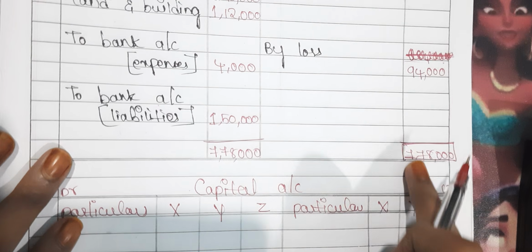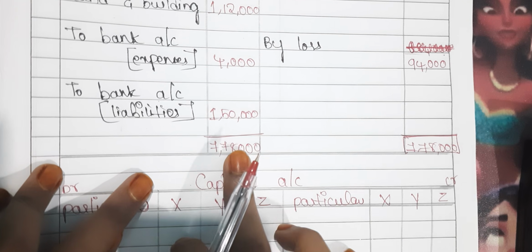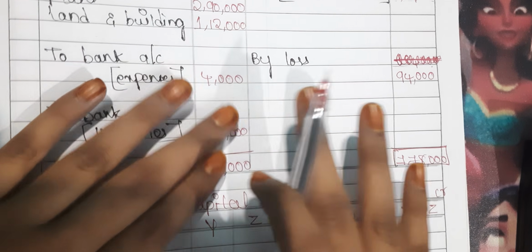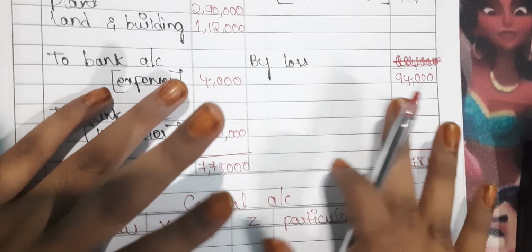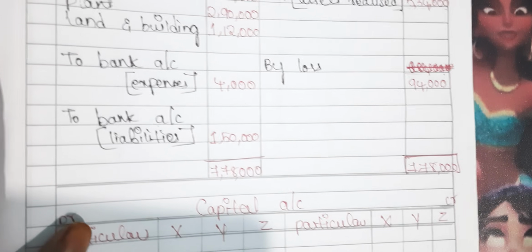So add all these. Wherever it is less, you minus that from the bigger one. Then whatever the amount you are getting, you need to take. Here it is less, that is why it is loss. Till here, are you okay? If not, please watch the video again.